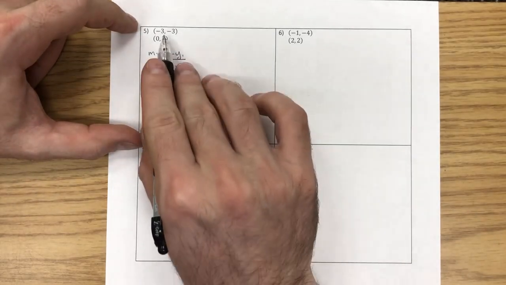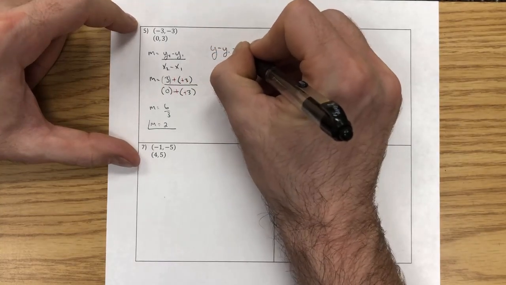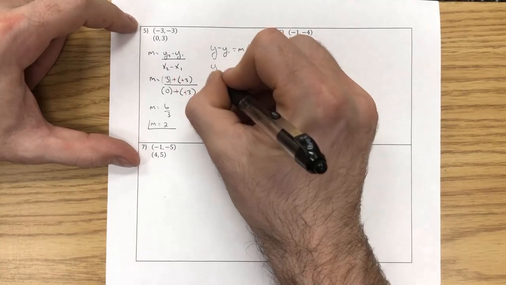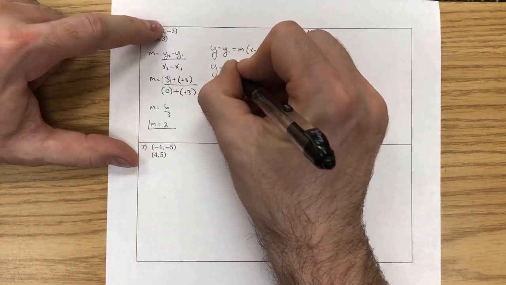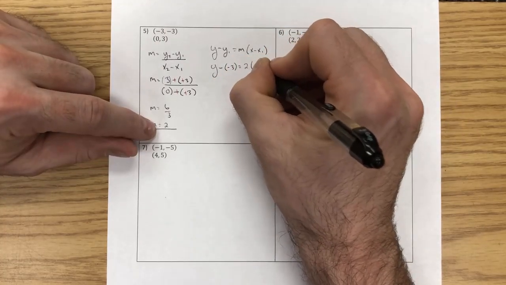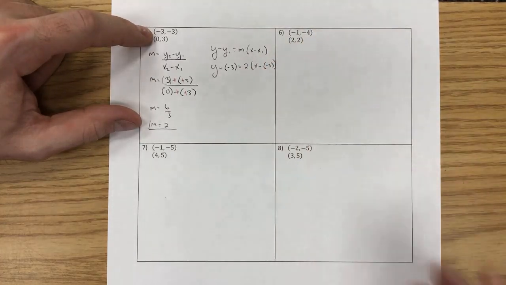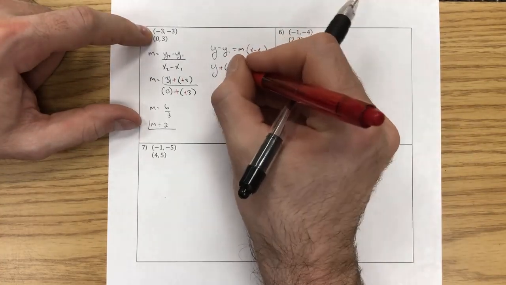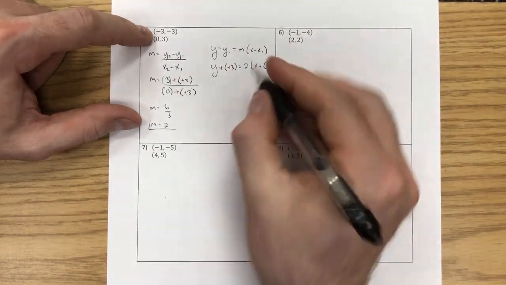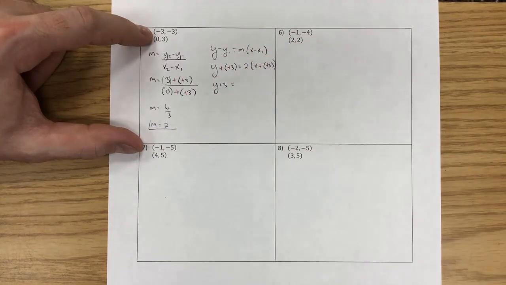Boy, we're getting a lot of 2 slopes here. I guess I was feeling it when I was making these. And so now that I have a slope and a point, I'm going to plug it into my point slope formula. So I'm going to say y minus my y1, which is -3, equals my slope, which is 2, times x minus my x1, which again is -3. We're going to catch the fact that these minus negatives become plus positives. So that's actually y plus 3 over here, and that's actually x plus 3.